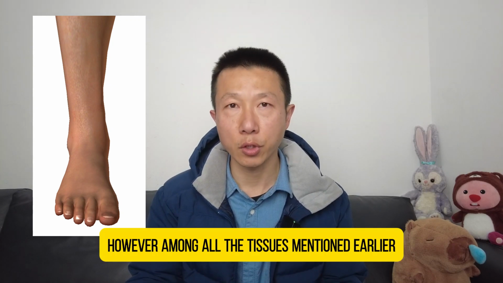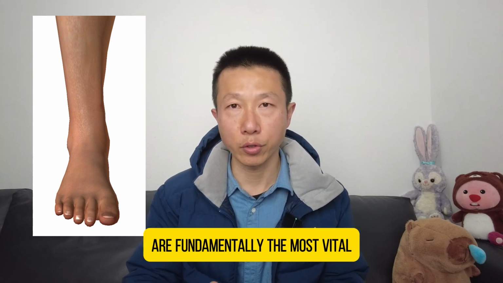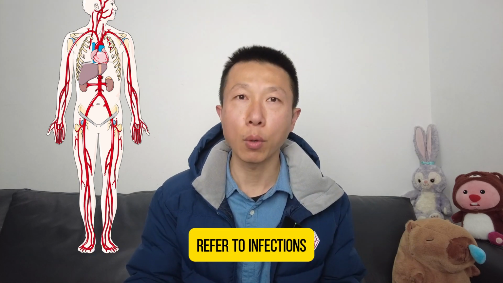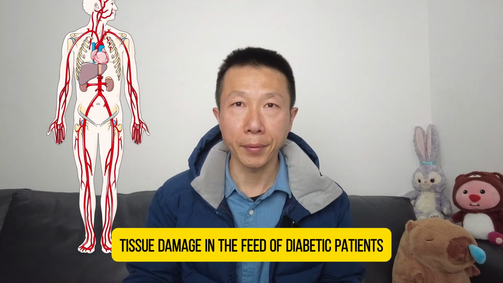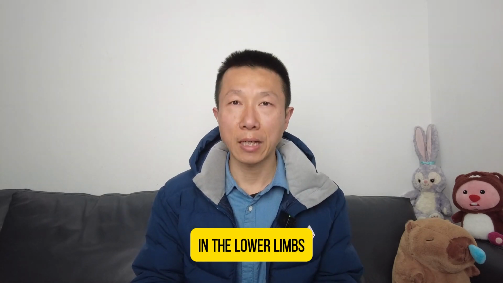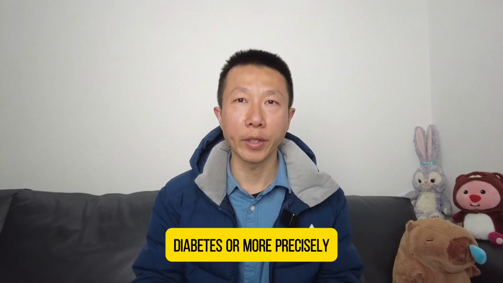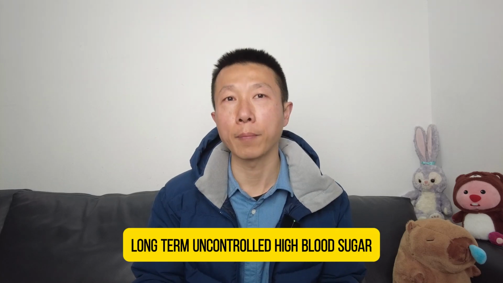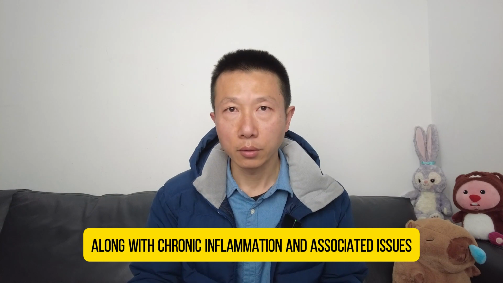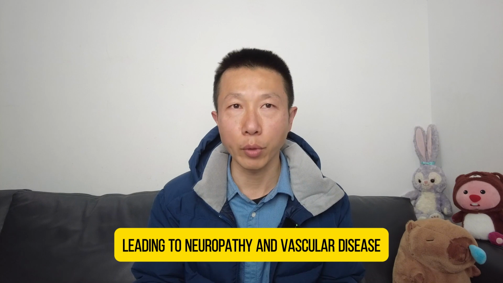However, among all the tissues mentioned earlier, the blood vessels of the ankle and foot, especially the arteries, are fundamentally the most vital. The diabetic foot problems we're talking about today refer to infections, ulcers, or deep tissue damage in the feet of diabetic patients caused by neuropathy and vascular disease in the lower limbs. This sentence encompasses 2 levels of causation. At the first level, diabetes, or more precisely, long-term uncontrolled high blood sugar, is the main cause, along with chronic inflammation and associated issues such as abnormal blood lipids and high blood pressure, leading to neuropathy and vascular disease.